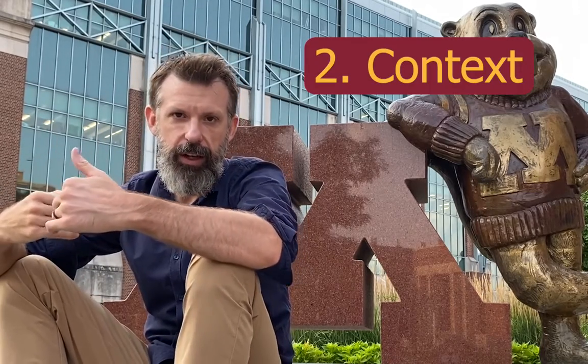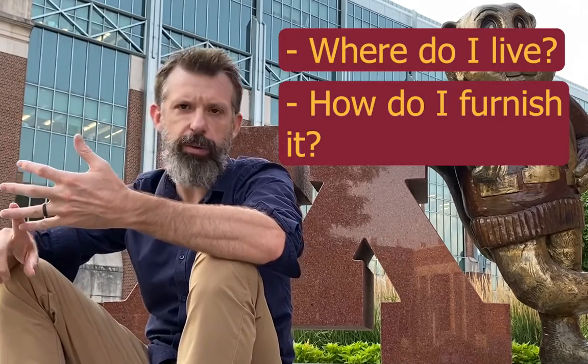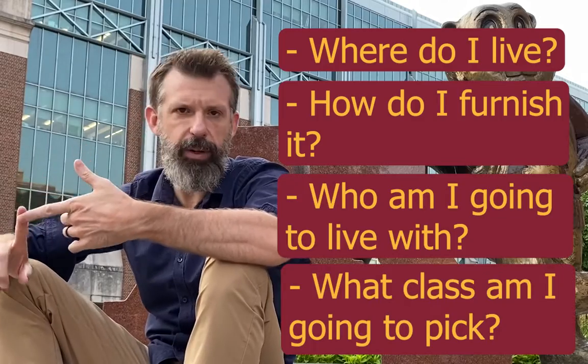The context, as I said, is your first year versus your second year. And thinking about how even though the decisions themselves are basically exactly the same: Where do I live? How do I furnish this place? Who am I going to live with? What classes am I going to pick? It's the same, but it's completely different because of what you've learned and the experience you've gained from year to year. And then the last thing is the people involved.